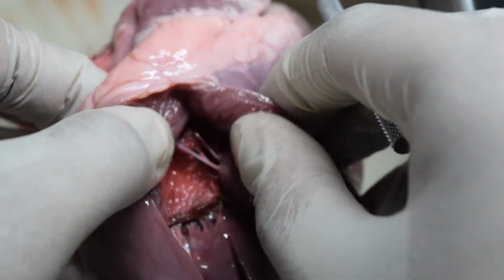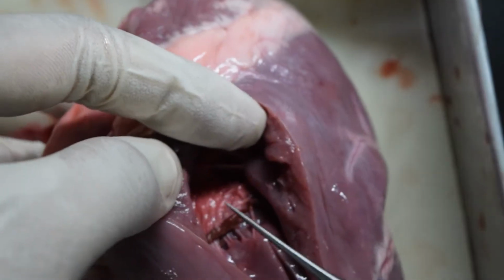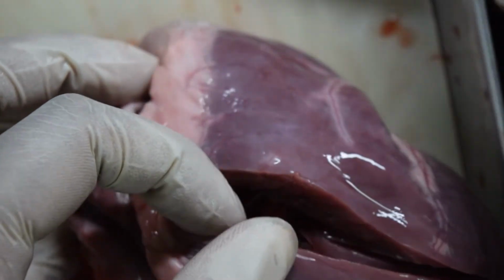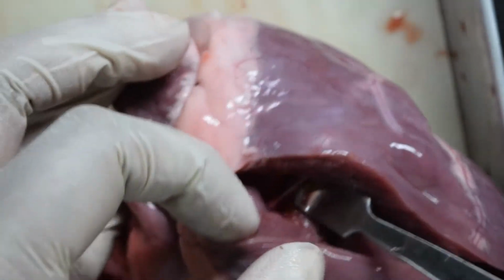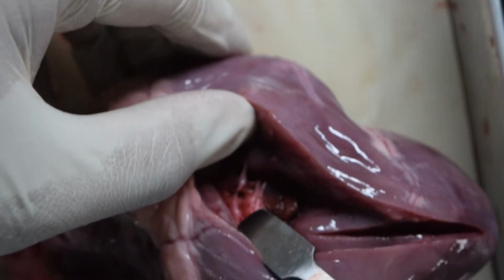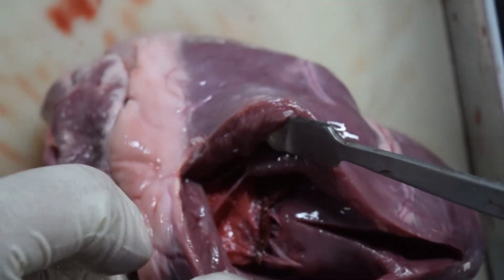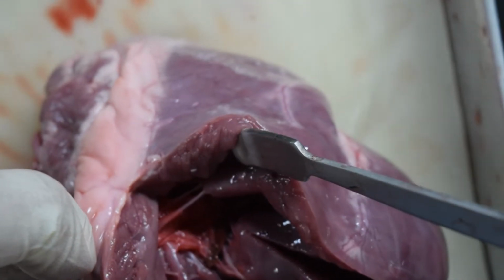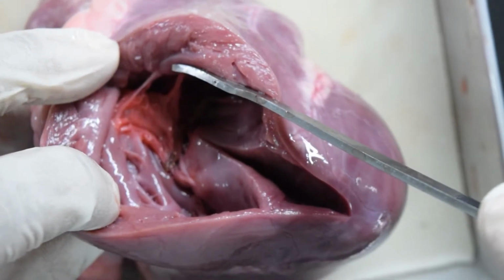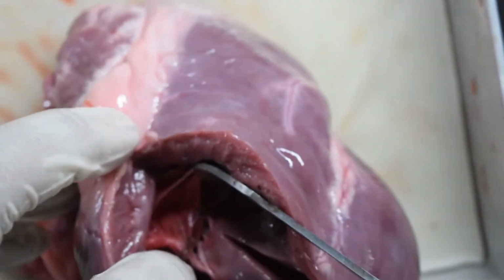see these white fibrous structures. These are your leaflets, or the cusps, of your tricuspid valve. These fibrous structures, you see the leaflets or the cusps are connected to the walls of the ventricles. So let's trace and see where this goes.